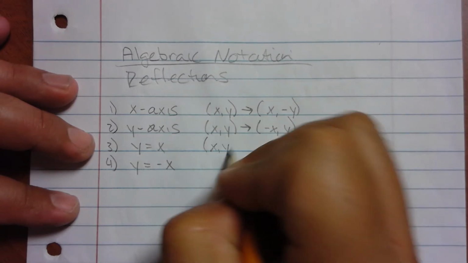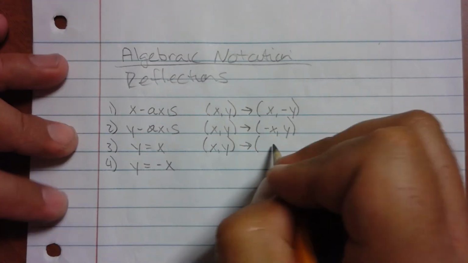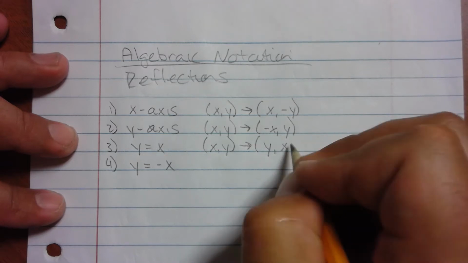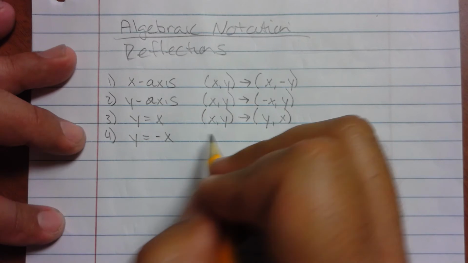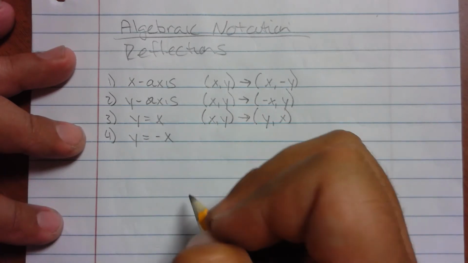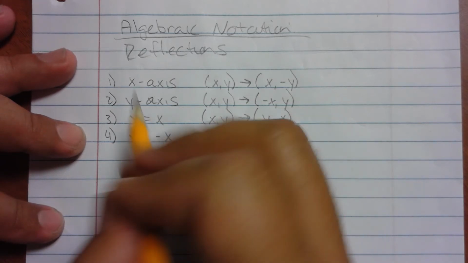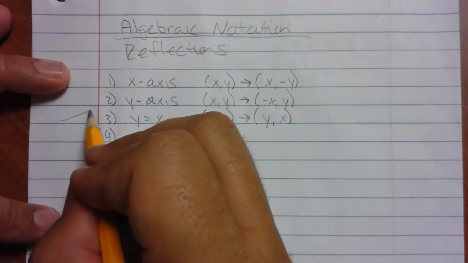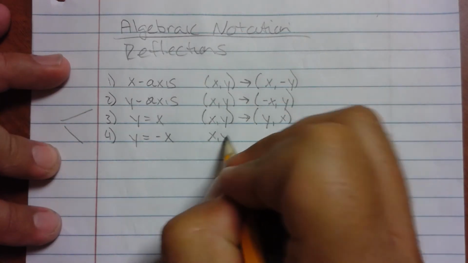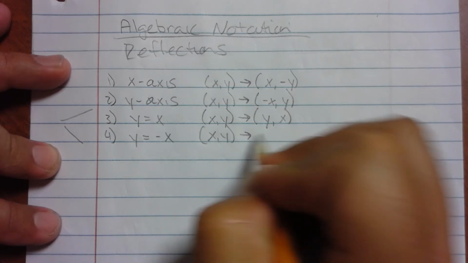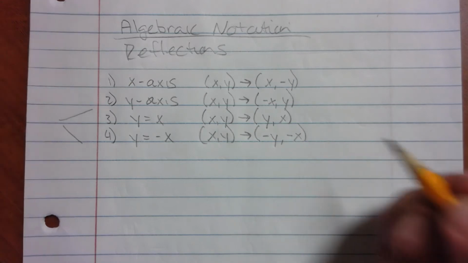Your pre-image is being mapped to this one. You just change the order, so your x becomes your y and your y becomes your x. And then the last one, y equals negative x, has a slope of -1 and goes through the origin. So number 3 is going up and to the right, number 4 is going down and to the right. So with your pre-image, you're going to change the order and the signs.